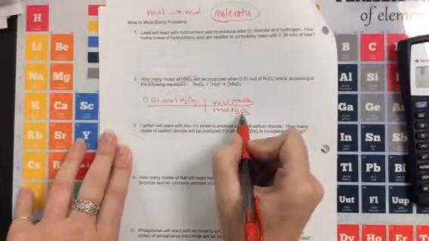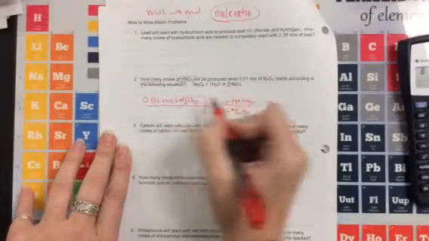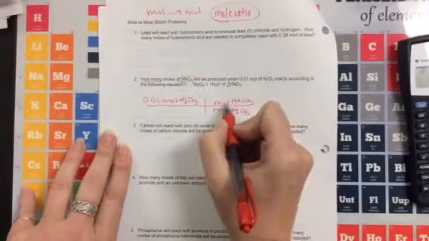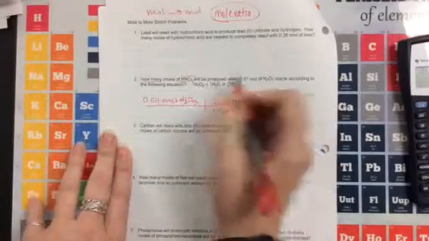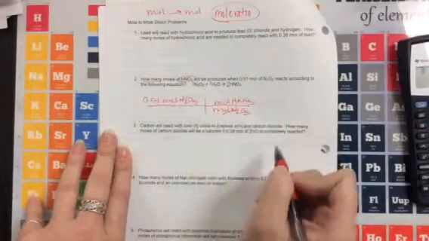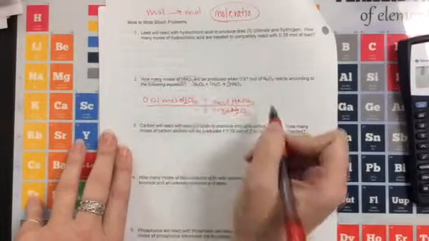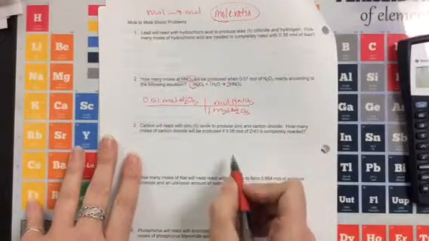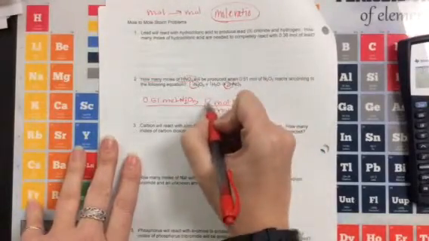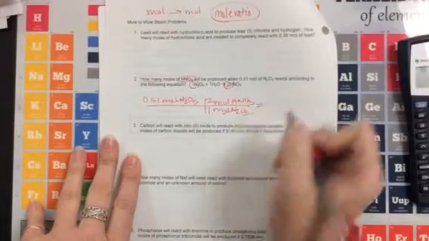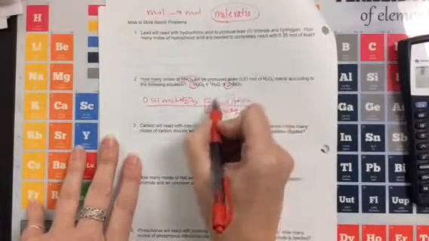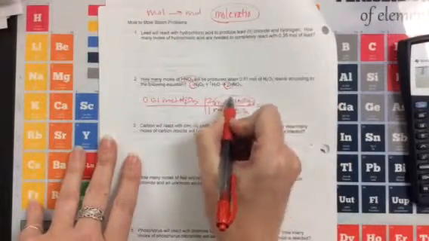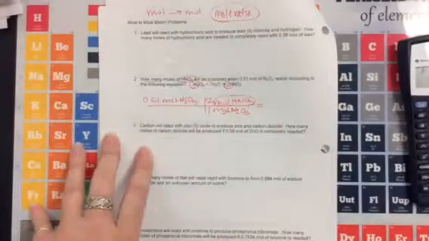So what this is going to do for us is help to cancel out moles of the N2O5. That's going to give us moles of HNO3. The numbers that are associated with the moles come from the balanced equation. There's a 1 right there, so we have 1 mole of the N2O5. We have 2 moles of the HNO3. So now we are left with moles of HNO3, which is what the question asks for.